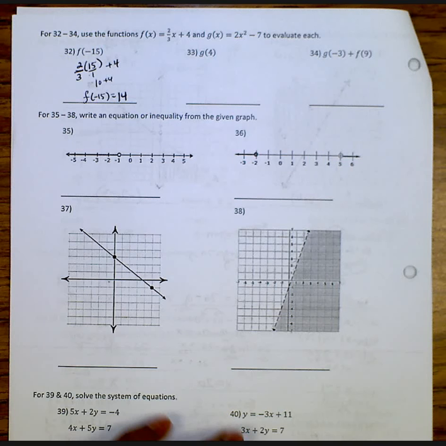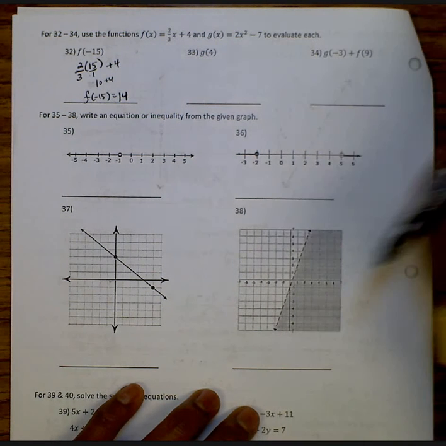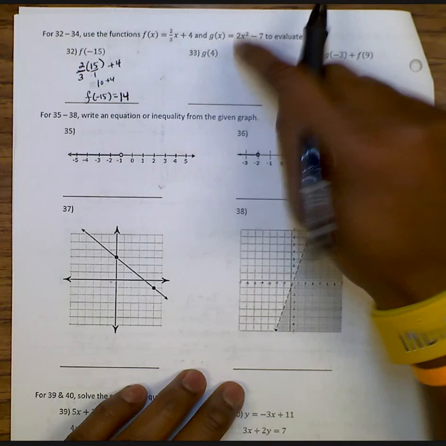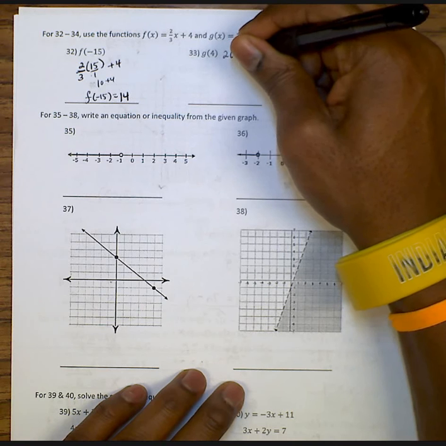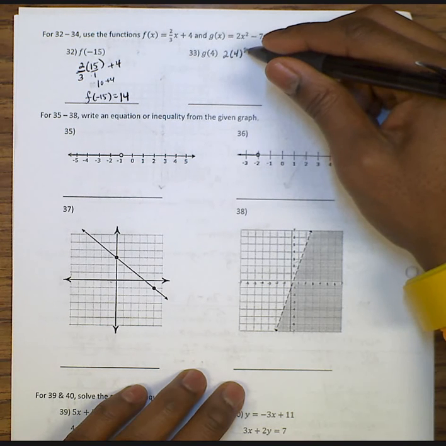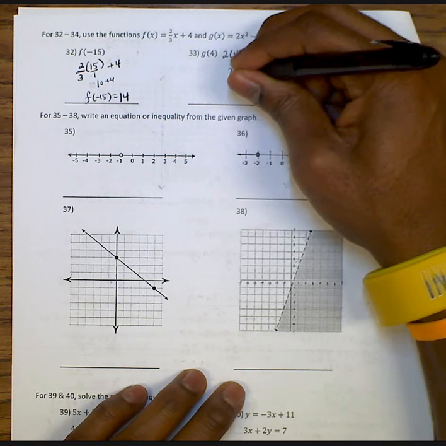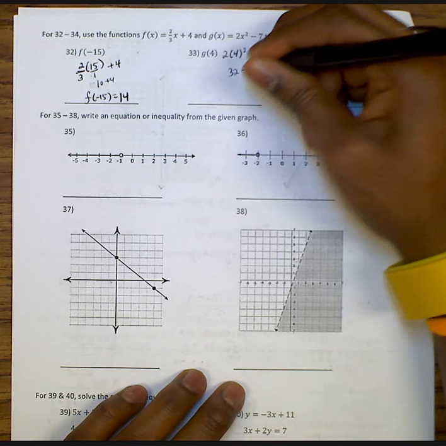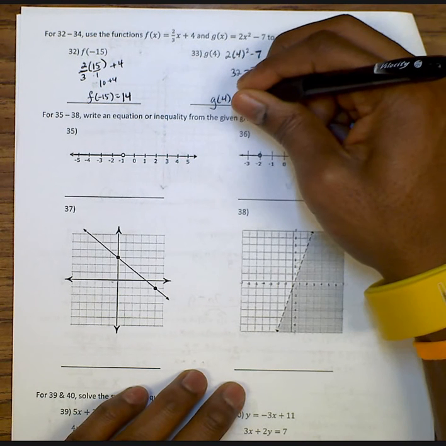Okay. Number 33, doing the same thing now. It's g of 4. So in the function g, I'm going to substitute 4 in for x and then simplify. Do exponents first, so 4 squared is 16, times 2 is 32. 32 minus 7 is 25, so g of 4 is 25.